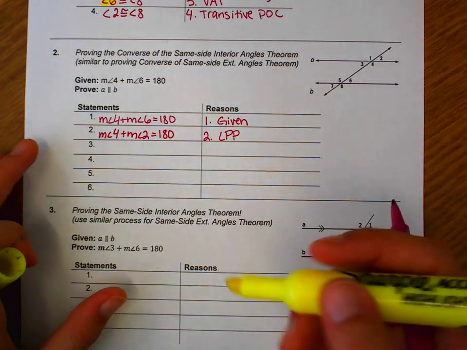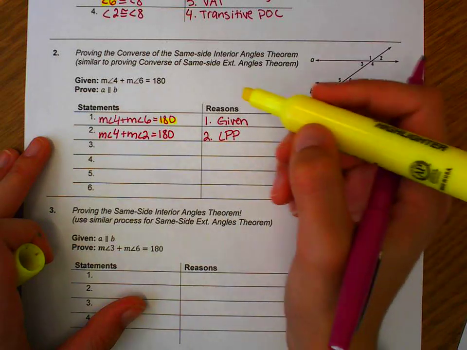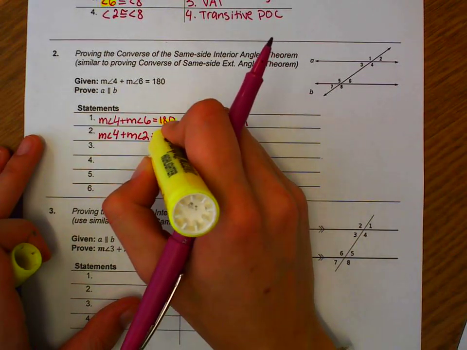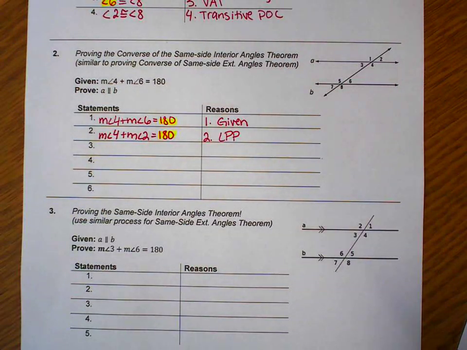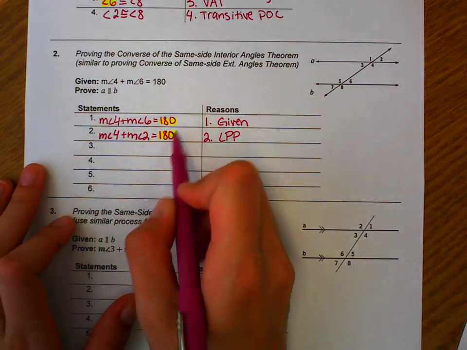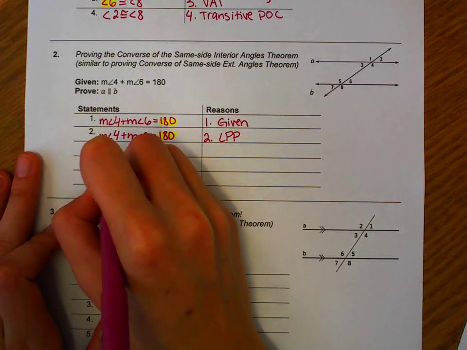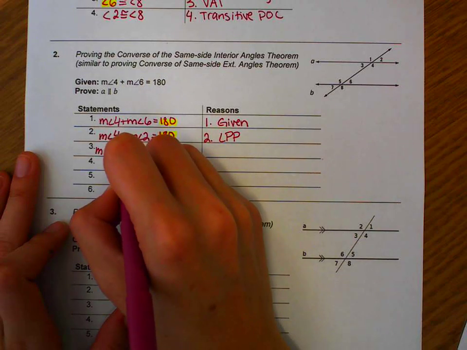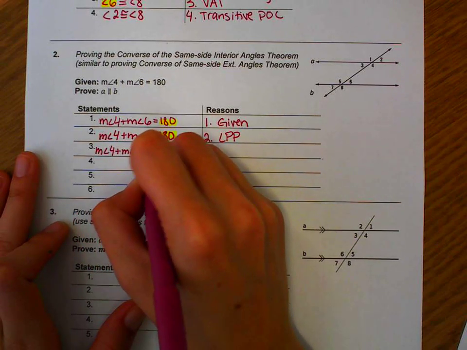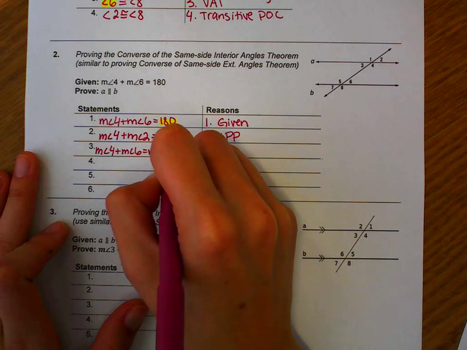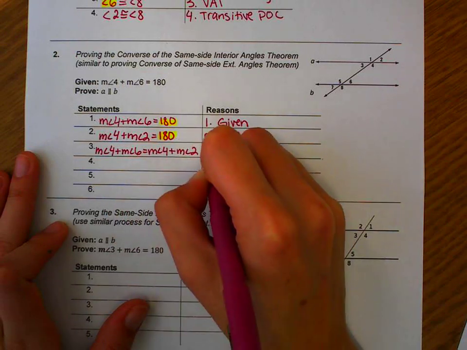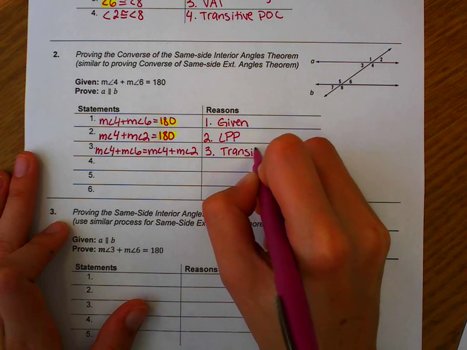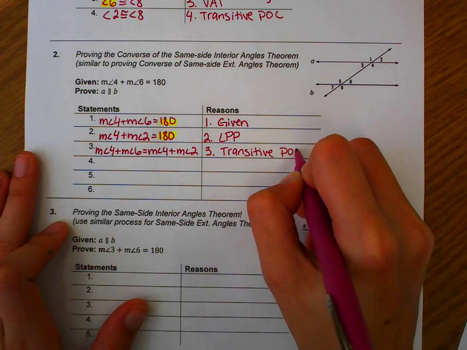And then I notice that the measure of angle 4 plus the measure of angle 6 equals 180, and the measure of angle 4 plus the measure of angle 2 equals 180. Well, if these two pieces equal the same thing, then they must also equal each other. So the measure of angle 4 plus the measure of angle 6 equals the measure of angle 4 plus the measure of angle 2. And the reason behind this is the transitive property of equality.